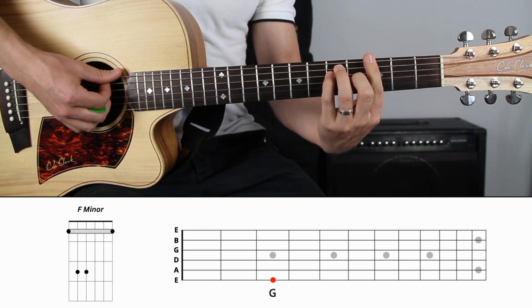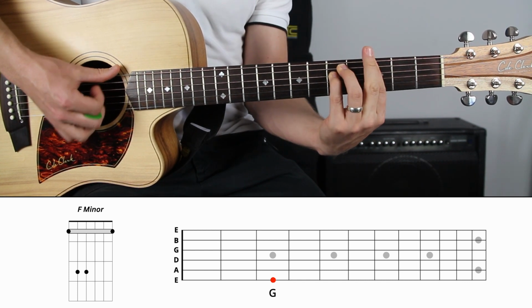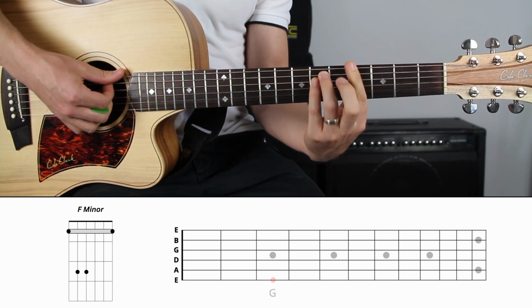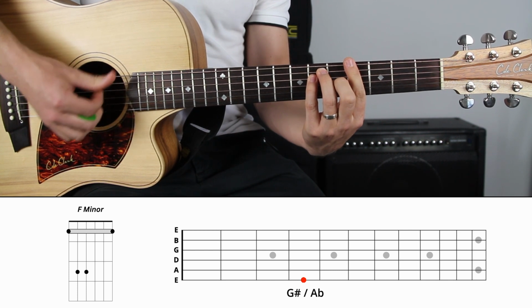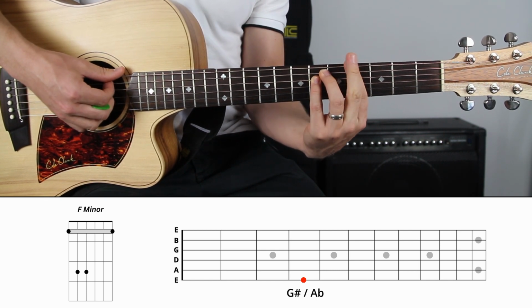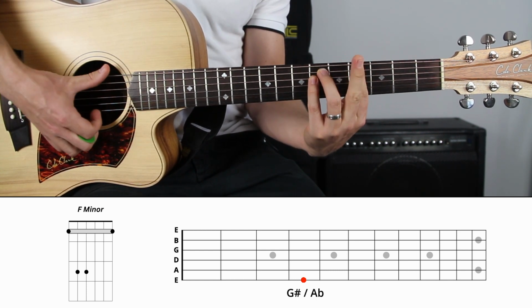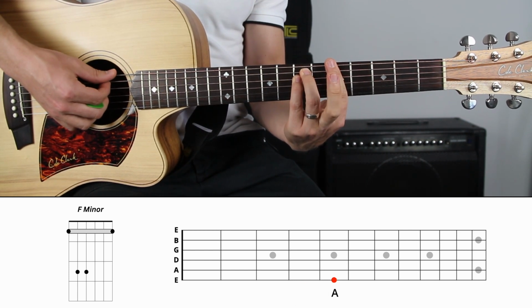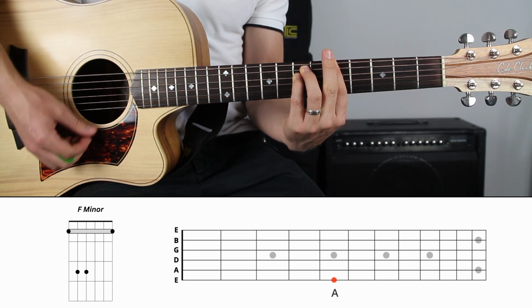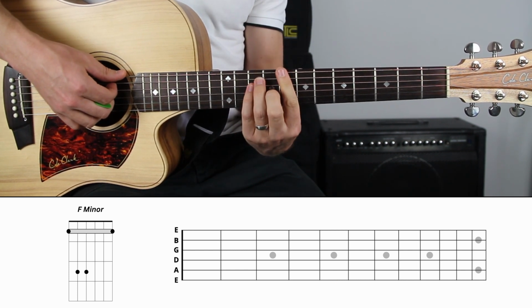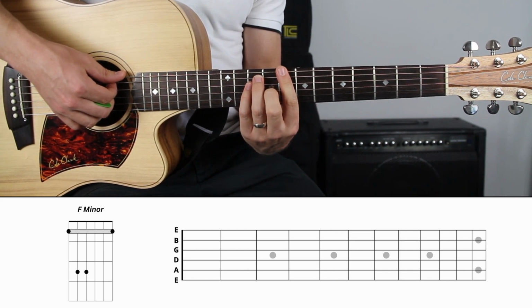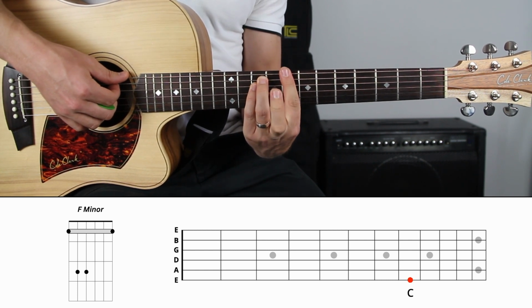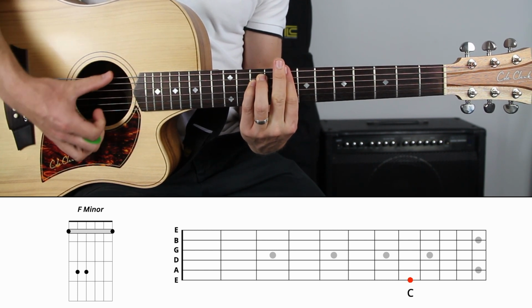At 3rd fret it was G, if we take the middle finger off, it's G minor. At 4th fret it was G sharp or A flat, so if I take the middle finger off, it's G sharp minor or A flat minor. If I go to 5th fret it was A, so if I take that middle finger off, it's now A minor. And so on. One of the last examples I used was 8th fret, which is C, so if I take that middle finger off, it becomes C minor.